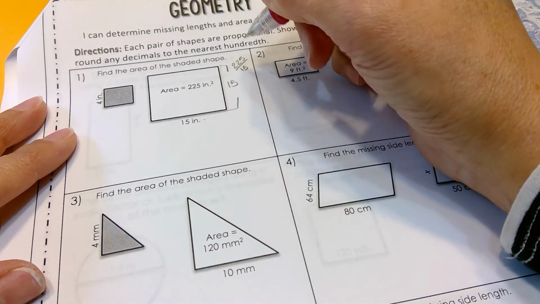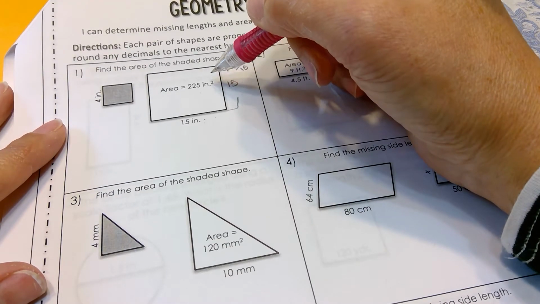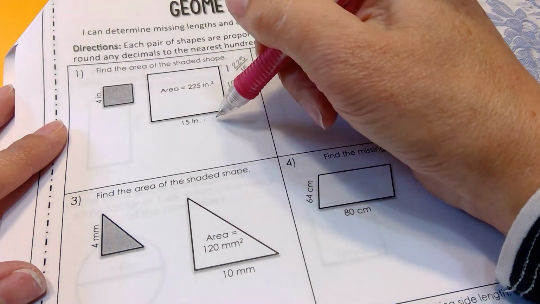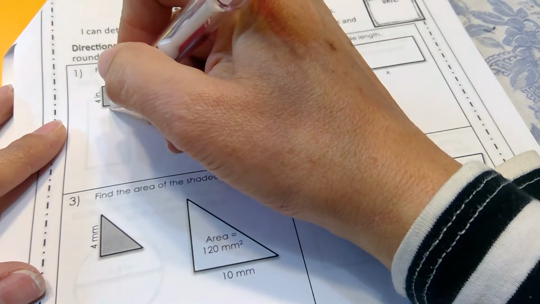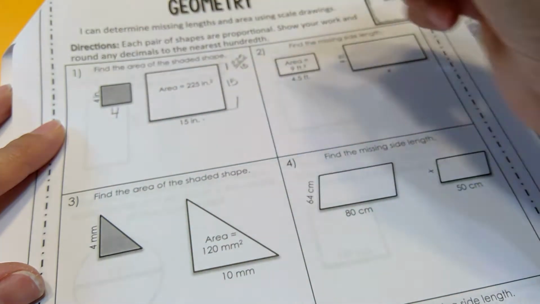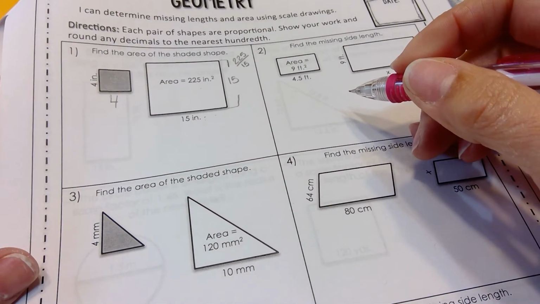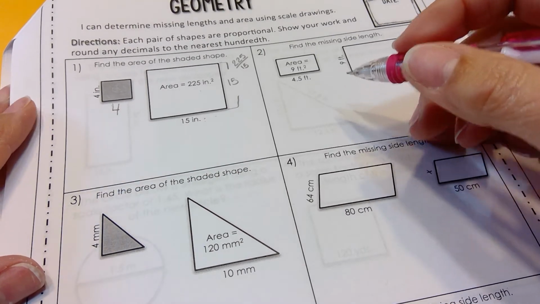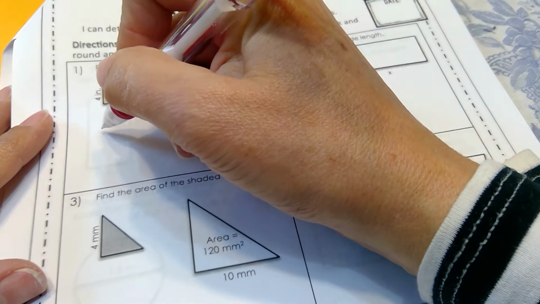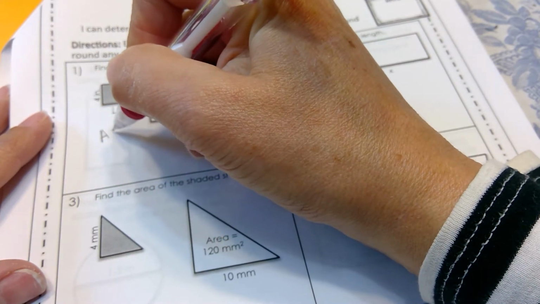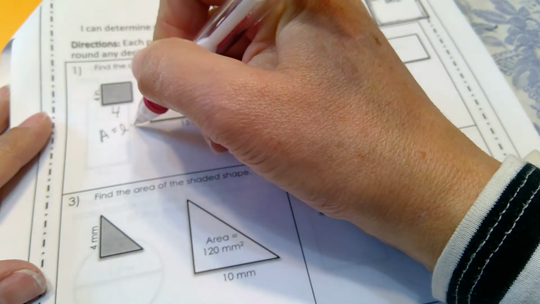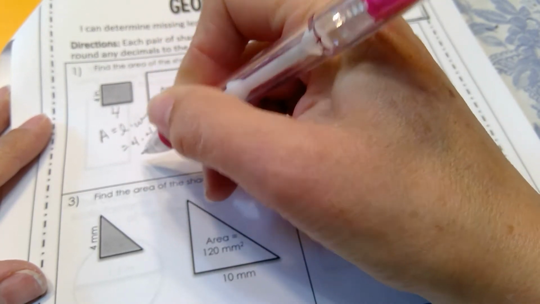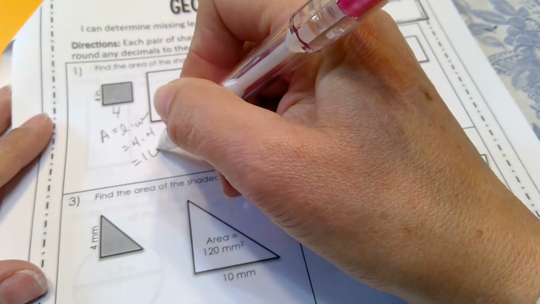All right, so what that tells me is that this is a perfect square. And if this is a perfect square, then so is this, which means that if it's 15 by 15, it's going to be 4 by 4 over here. So our area is going to be 4 times 4, or 16. So the area is going to equal length times width, which is 4 times 4, which happens to be 16.